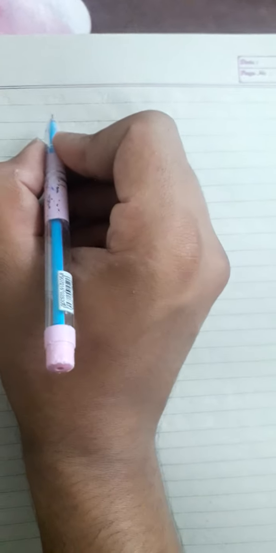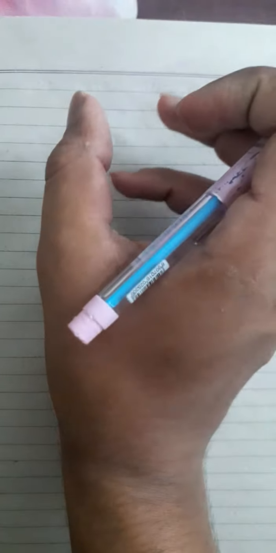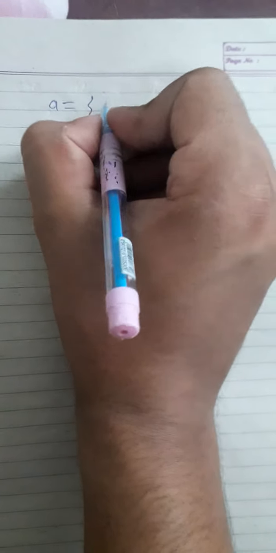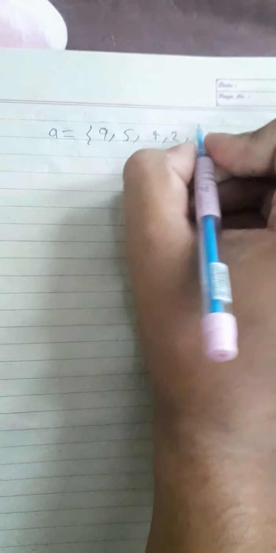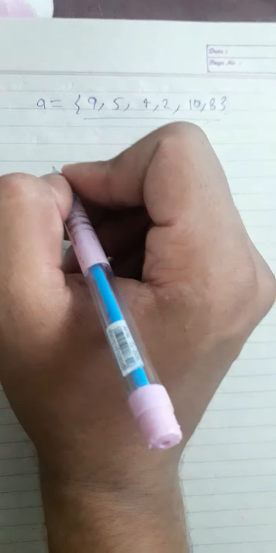So in this video we'll learn the algorithm of bubble sort. Bubble sort is a technique where we change an unsorted array into a sorted array. Let's assume we have an array A which has 7 elements. Let's assume 9, 5, 4, 2, 10, 8, and we want to sort these elements.